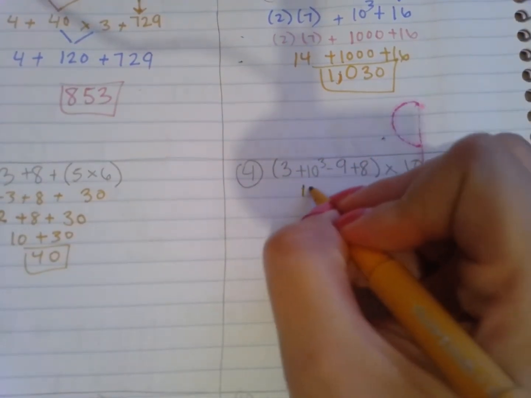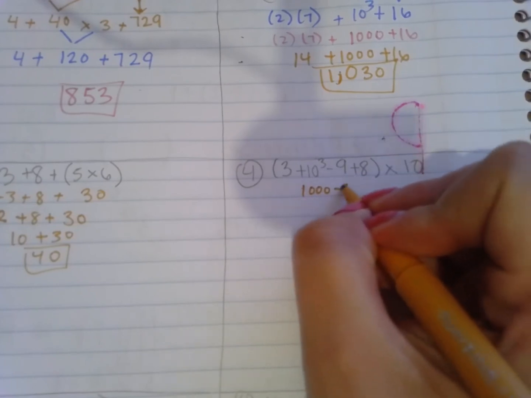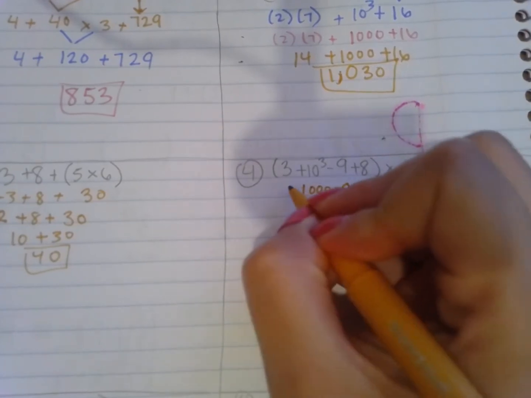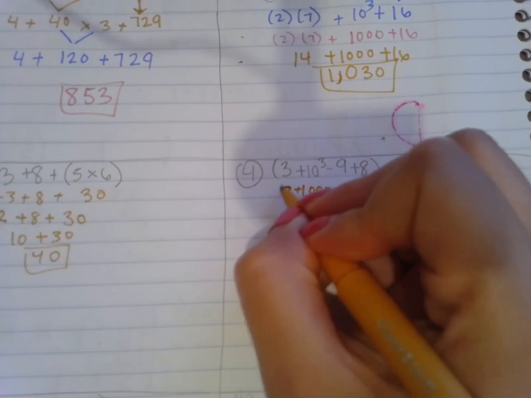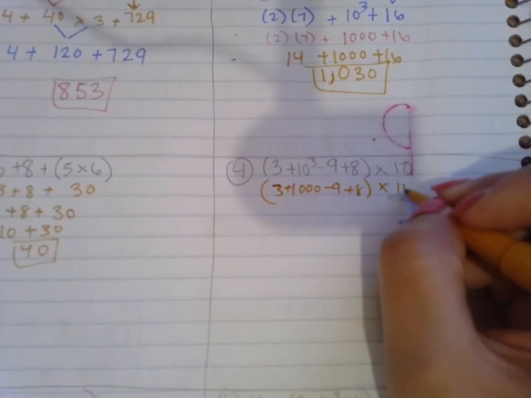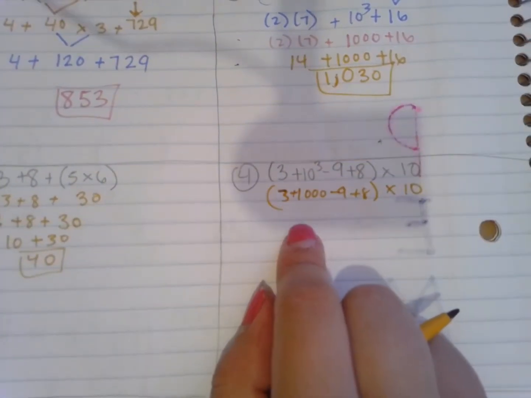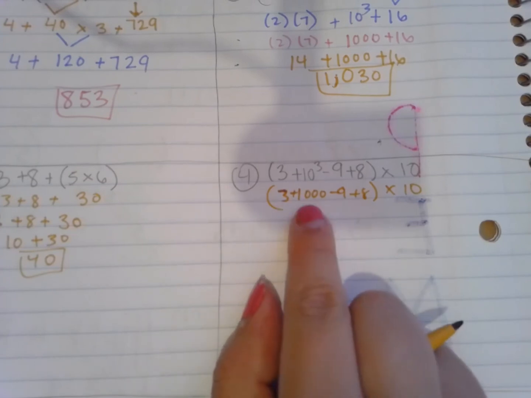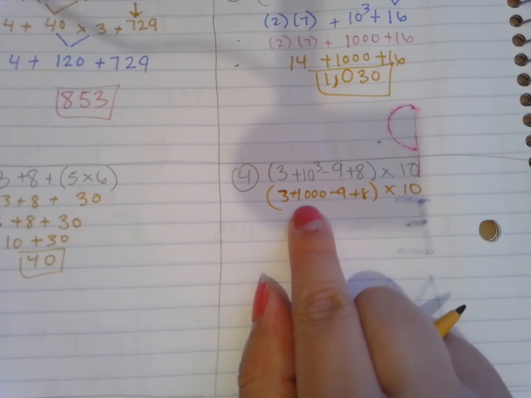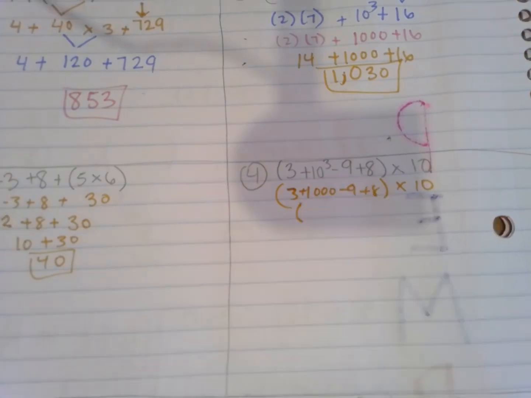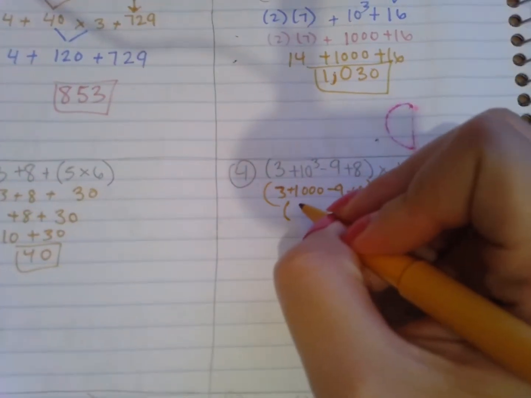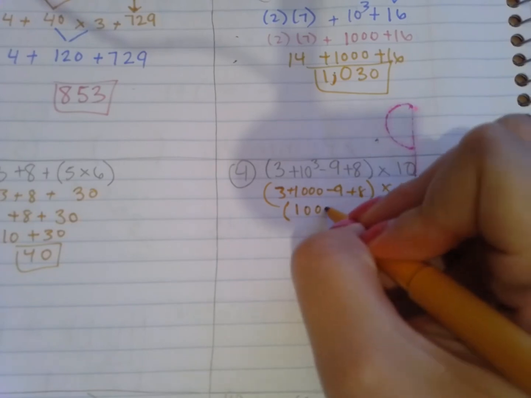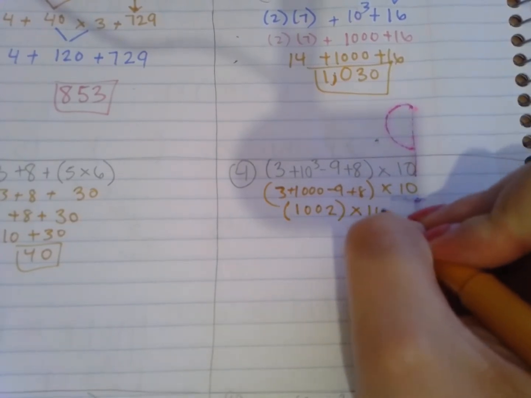We know that's 1,000, so I'm going to write 1,000 minus 9 plus 8, and we have plus 3. Oops, times 10. So inside my parentheses, I'm going to do the order of operations. 3 plus 1,000 just gives me 1,003 minus 9 plus 8. And that would just give me a total of 1,002 times 10.